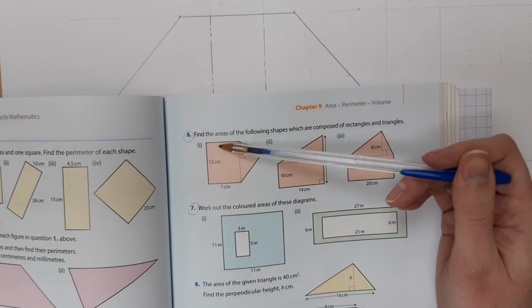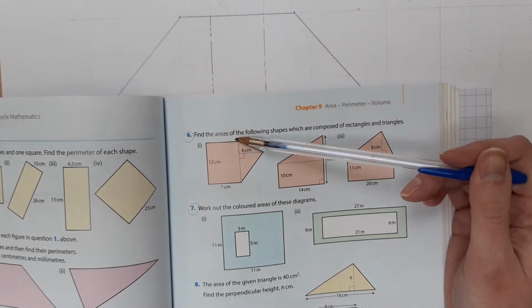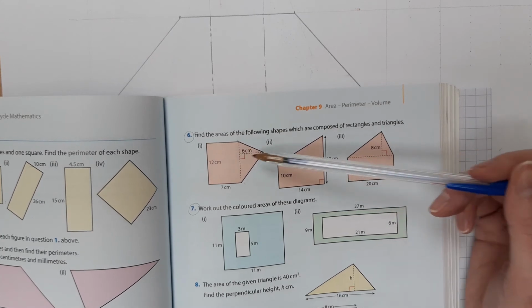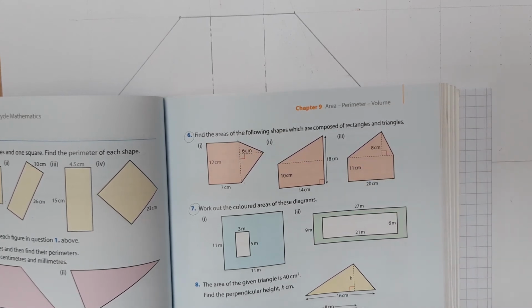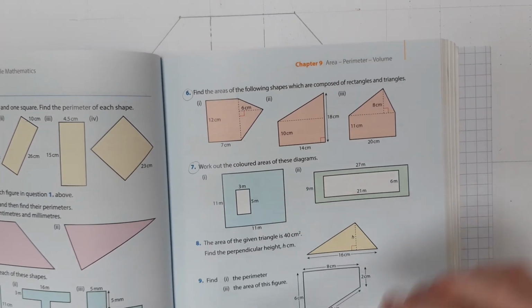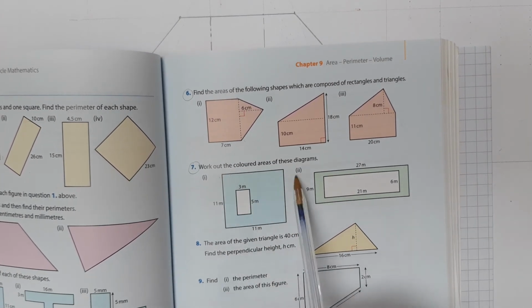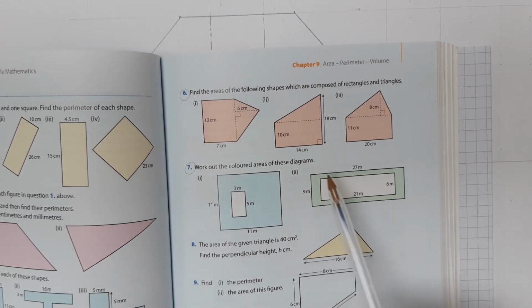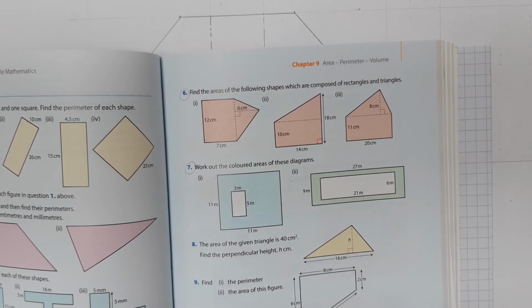In question 6, there's a rectangle and a triangle. You will get the area of the rectangle and the area of the triangle, and then you'll add your 2 answers together. We've done loads of questions like that. We've equally done questions like question 7. You get the area of the big shape, you get the area of the small shape, and you take them away for both of those.